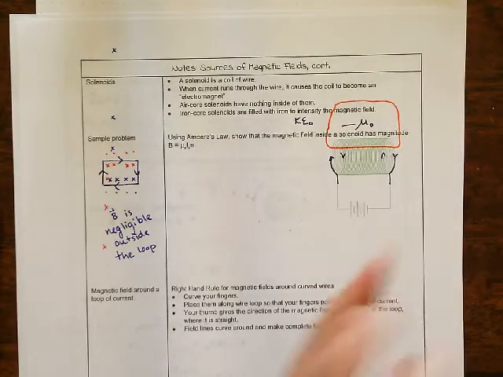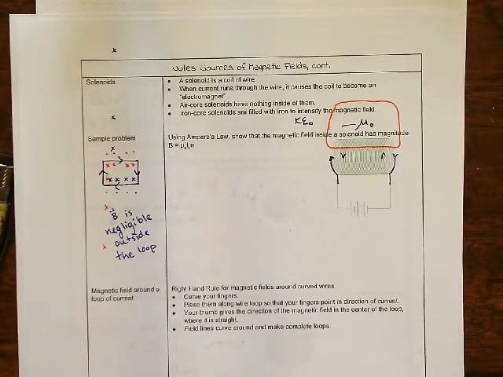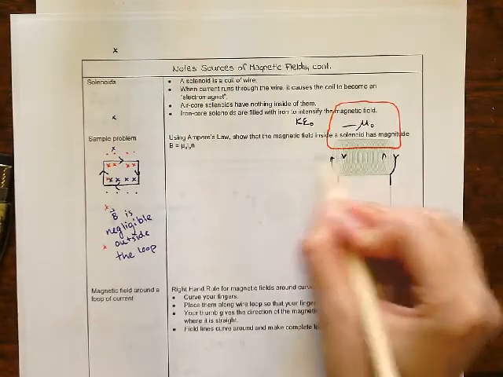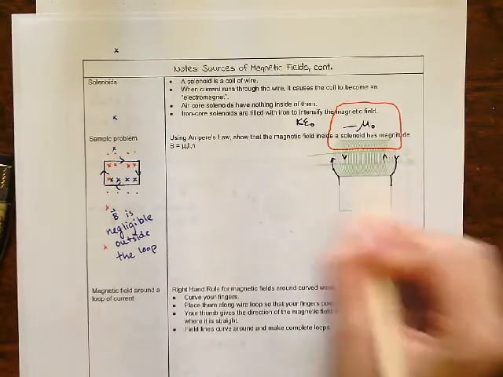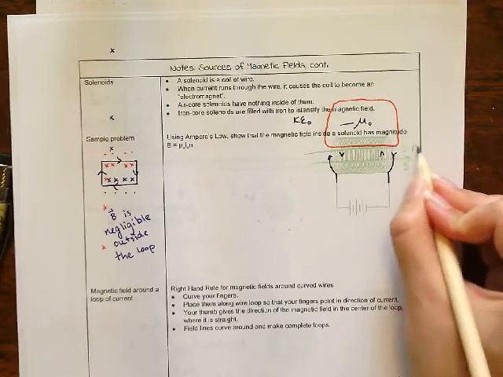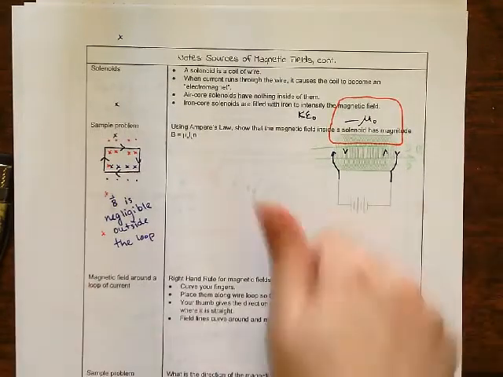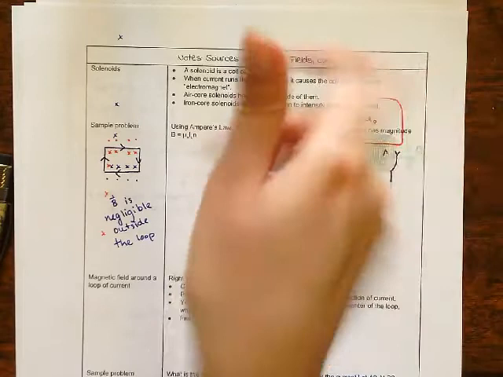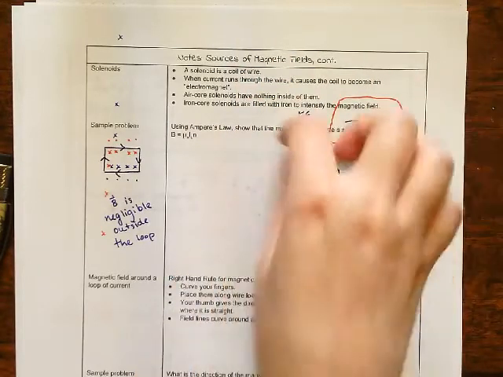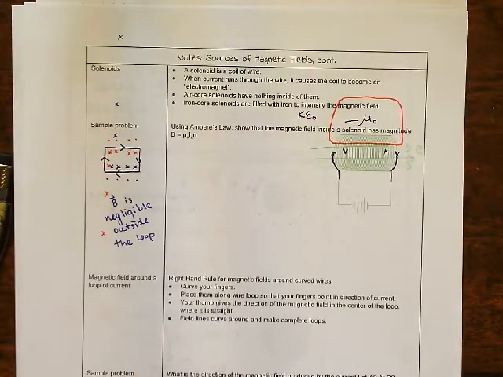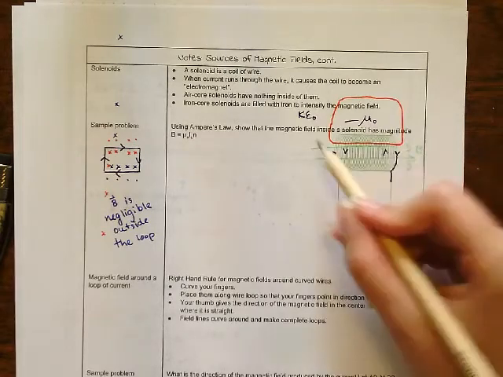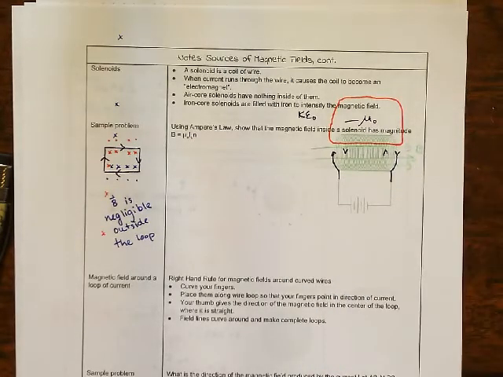Looking at my picture, the magnetic field is going to be pointing this way through the solenoid. You just do the right-hand rule, and you think, when my fingers dip inside the solenoid, which way are they pointing, to the left or to the right? They're pointing that way, to the right.